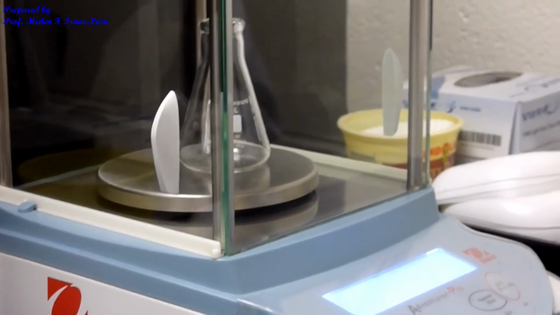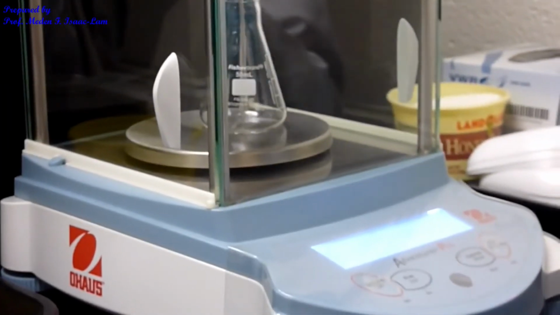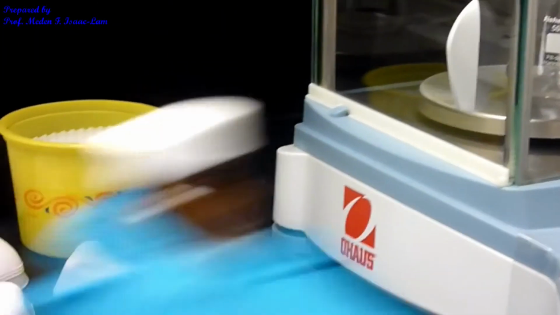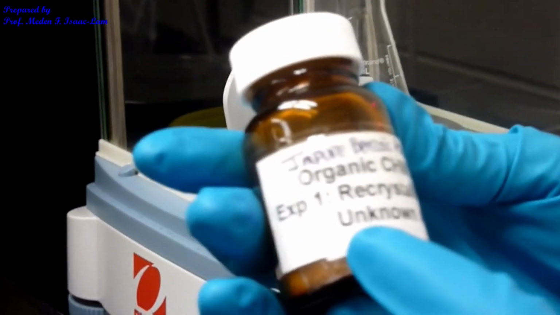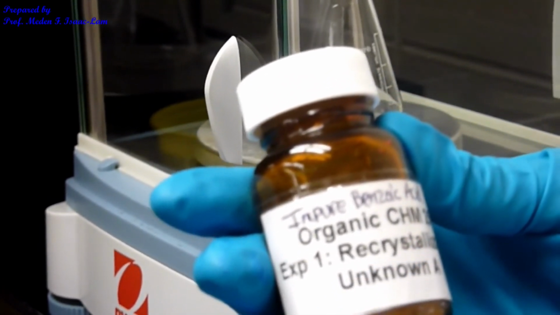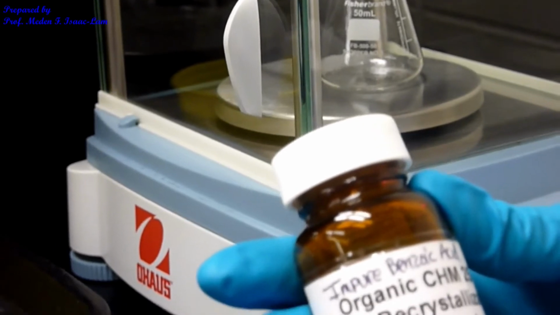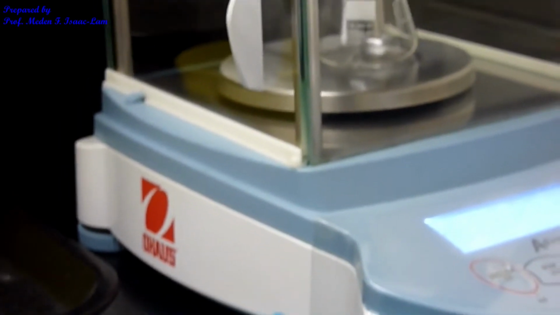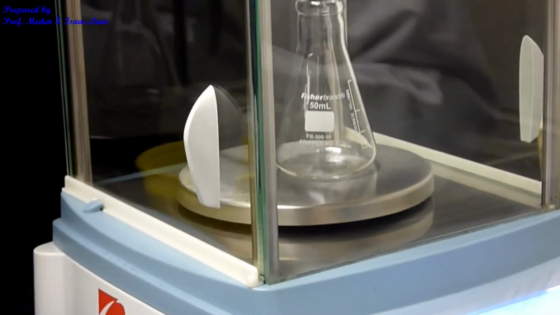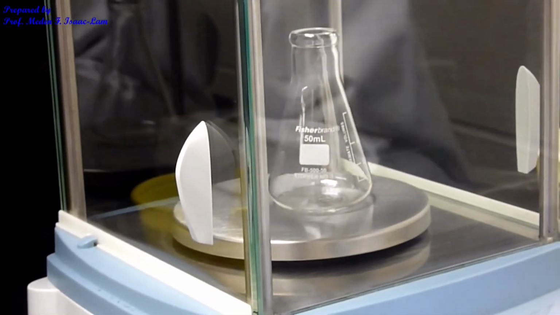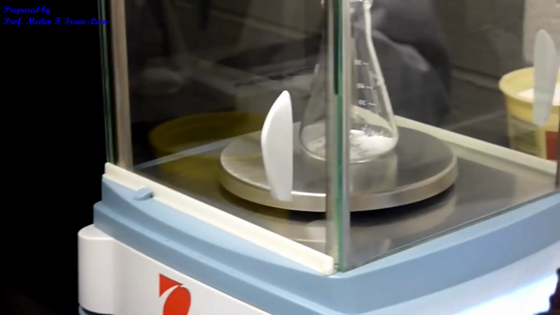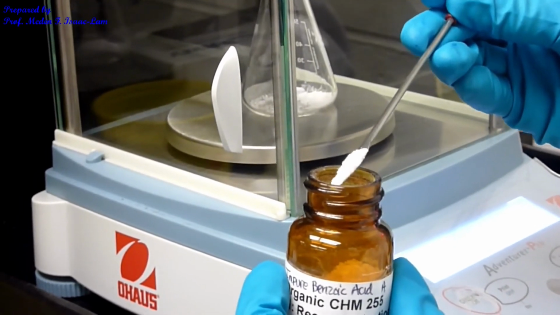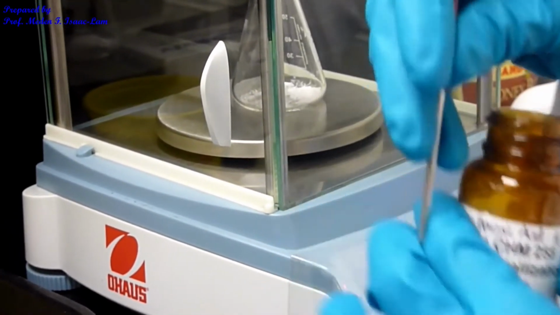So I put the e-flask inside the balance, and right now it's 0. Then I'm going to put the sample, which is labeled as impure benzoic acid unknown A. I'm going to put about 0.400 grams of the impure benzoic acid inside the e-flask. So this is the sample of the impure benzoic acid. It looks like this.